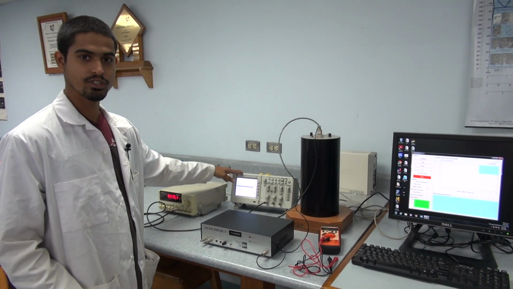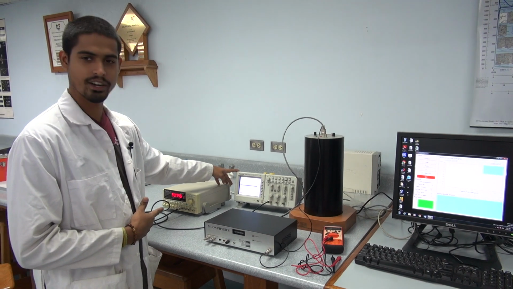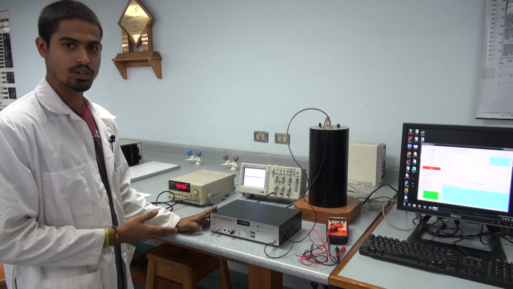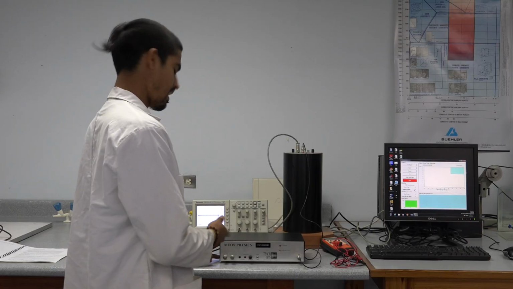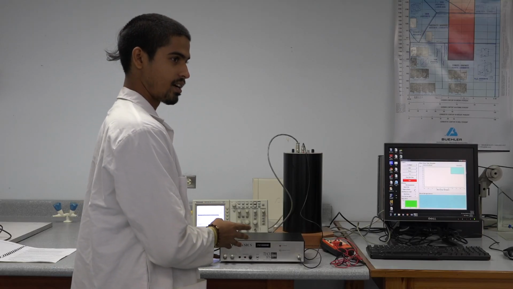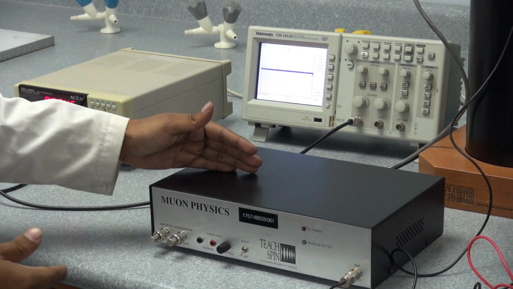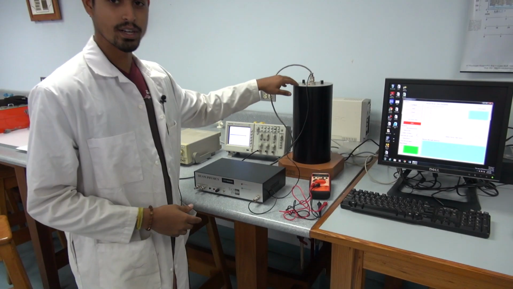Here we have a digital oscilloscope. You would have used this already in your year 1 labs. Here we have the electronics box. So this has the amplifier and the discriminator, and it has an audio signal to see when we detect muons also. This is our scintillator.